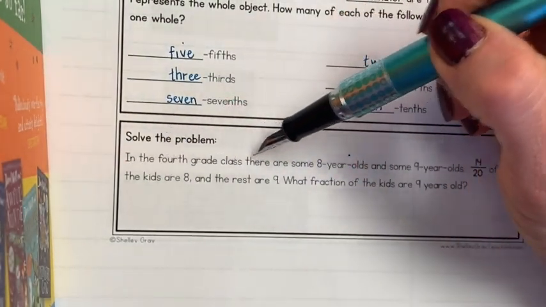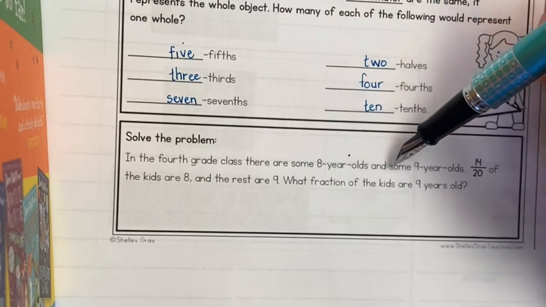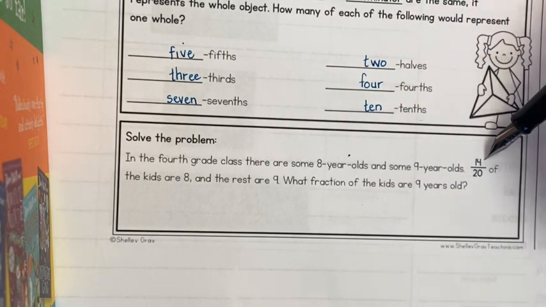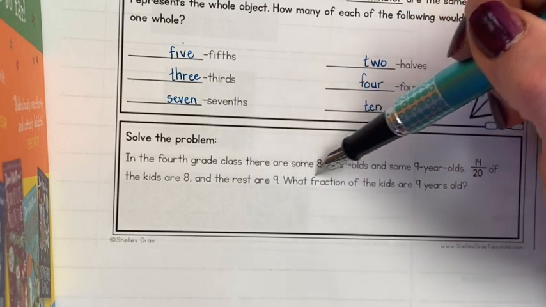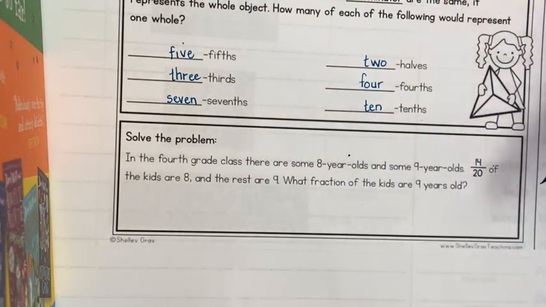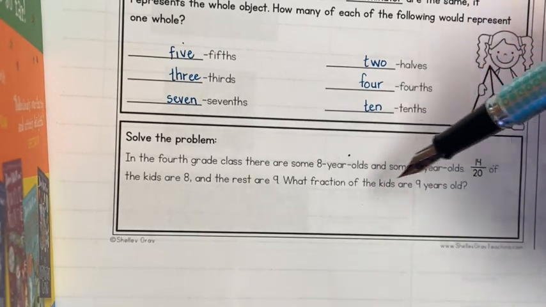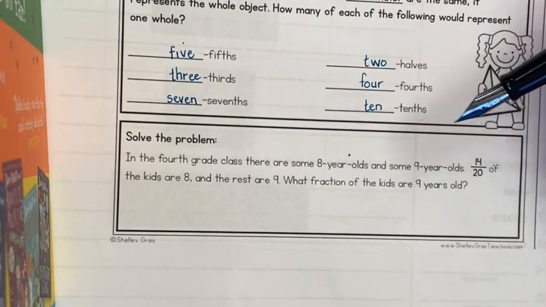All right, solve the problem. In the 4th grade class, there are some 8-year-olds and some 9-year-olds. 14 over 20 of the kids are 8 and the rest are 9. What fraction of the kids are 9 years old? Okay, so you're 9-year-old. I always say that wrong.